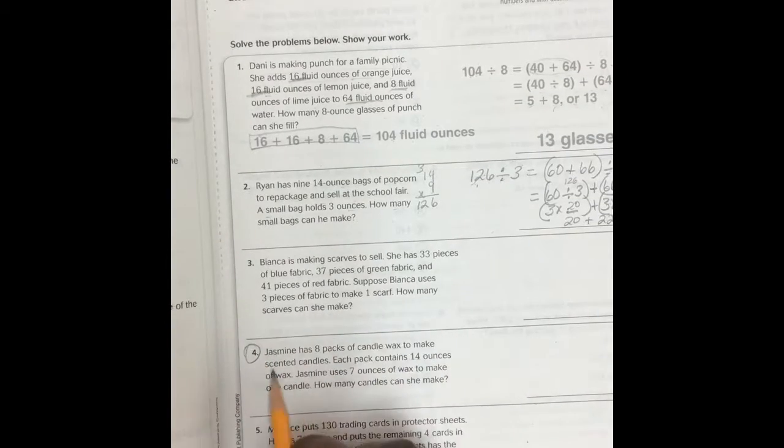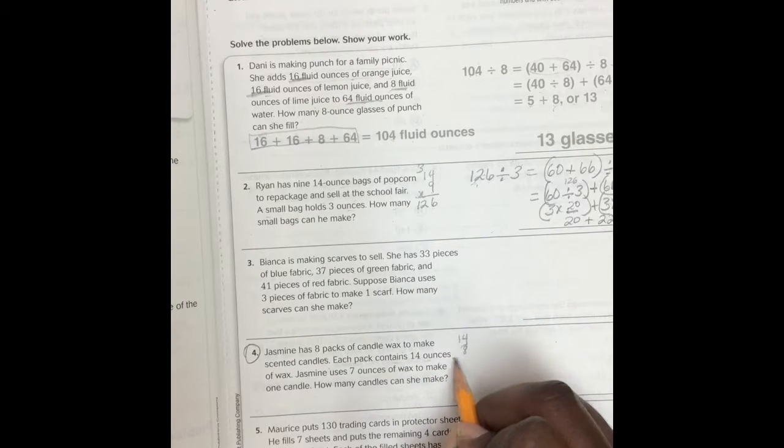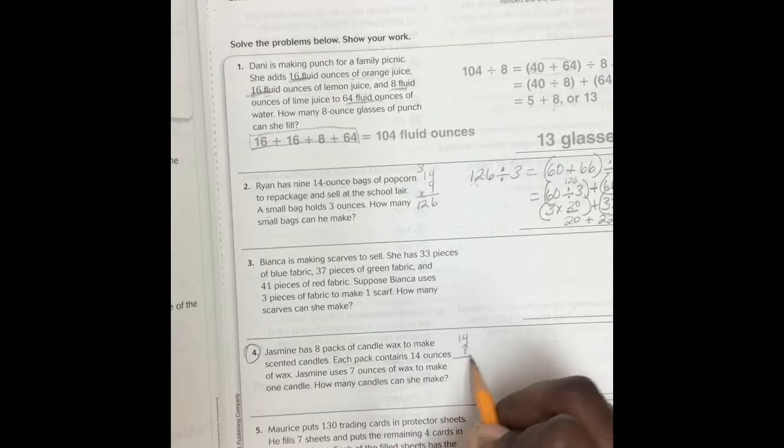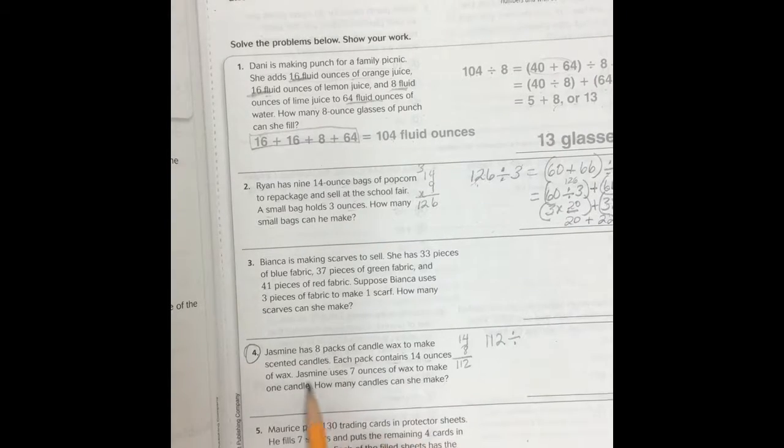And number 4, Jasmine has 8 packs of candle wax to make scented candles. Okay? Each pack contains 14 ounces. So here we have 14 times 8. When we multiply that, we discover that that is 112. And we're going to divide that. As we read, Jasmine uses 7 ounces of wax to make 1 candle. We're going to divide it by 7.